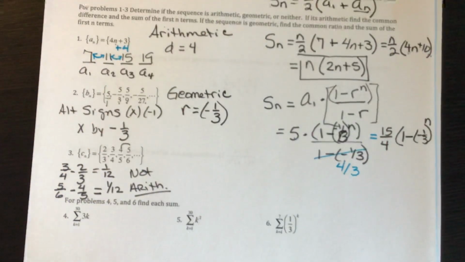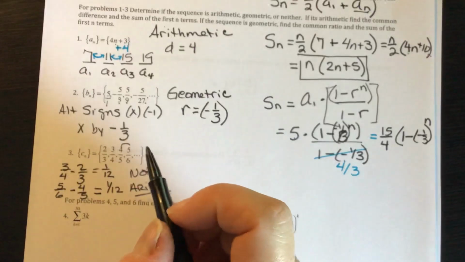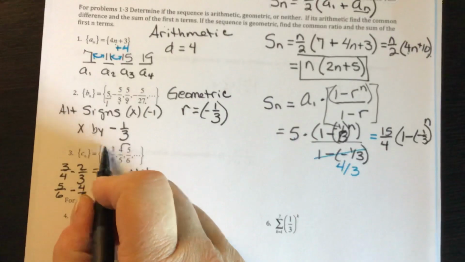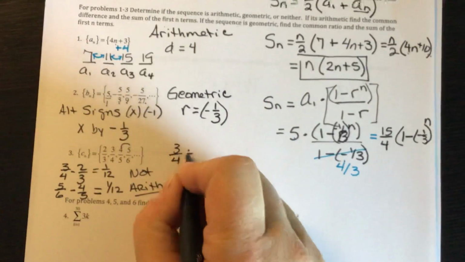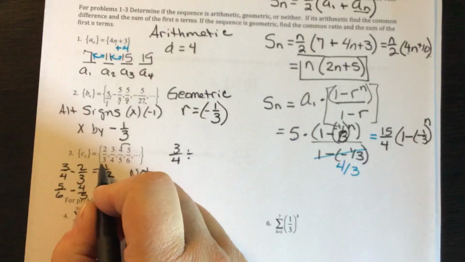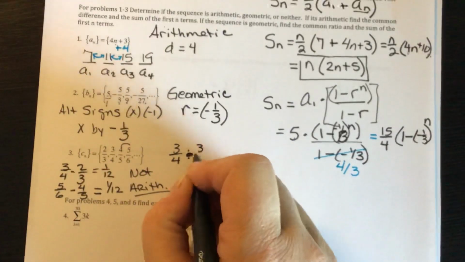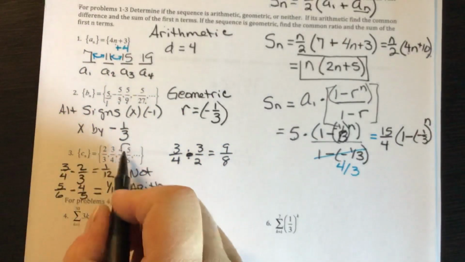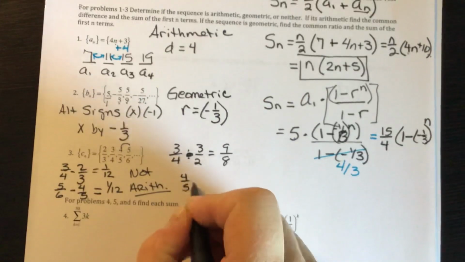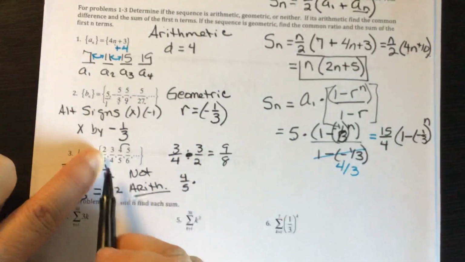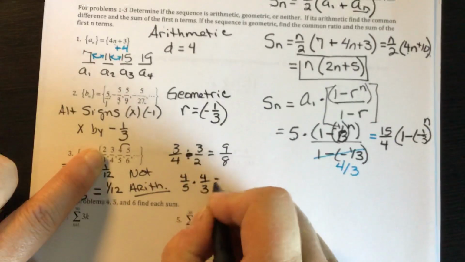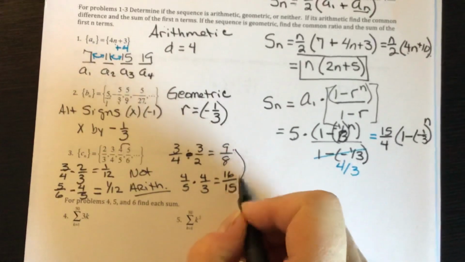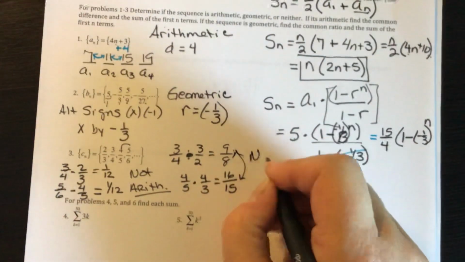All right, so it must be geometric. So I need to find the common ratio. So I need to divide. I'm going to do 3/4 divided by 2/3, which would be multiplied by the reciprocal, 3/2. That would be 9/8. And then if I did 4/5 multiplied by the reciprocal of the number before it, which is 4/3, that would be 16/15. These are not common, so it is not geometric.